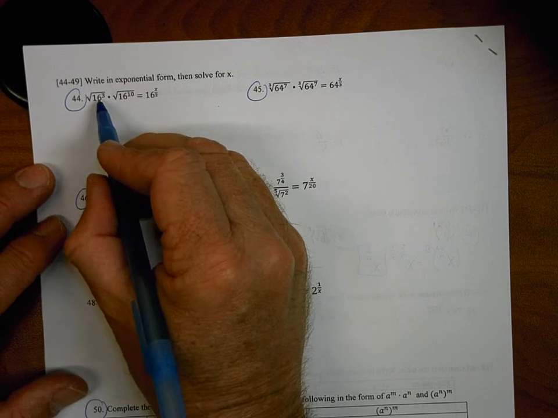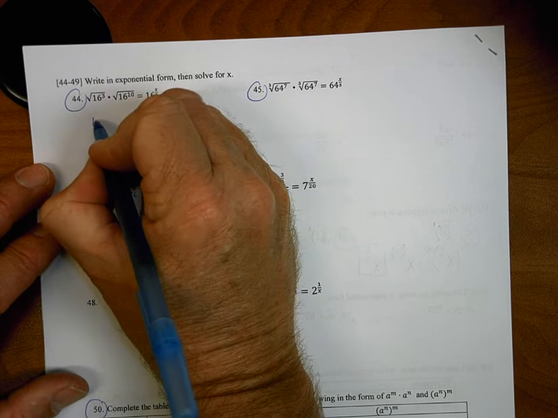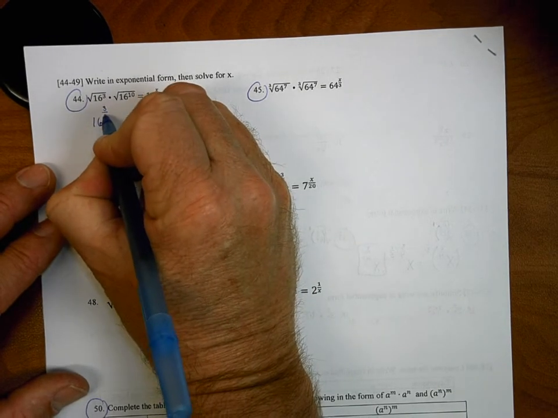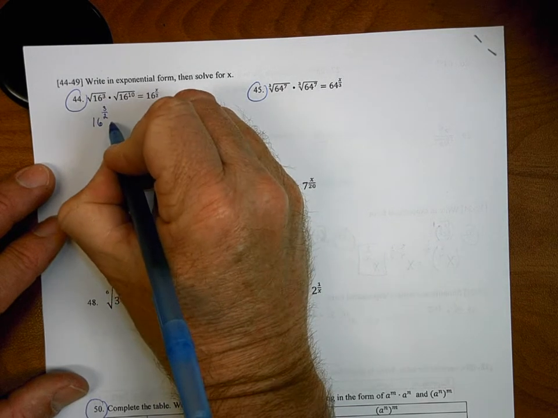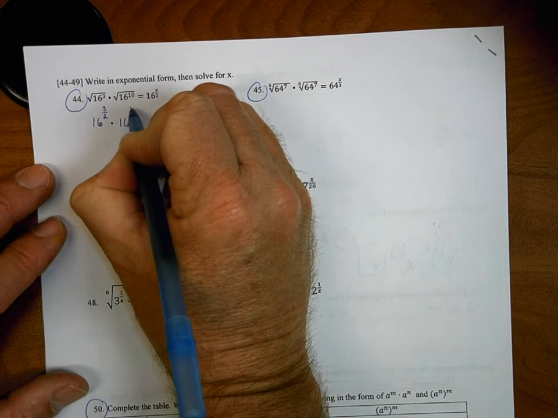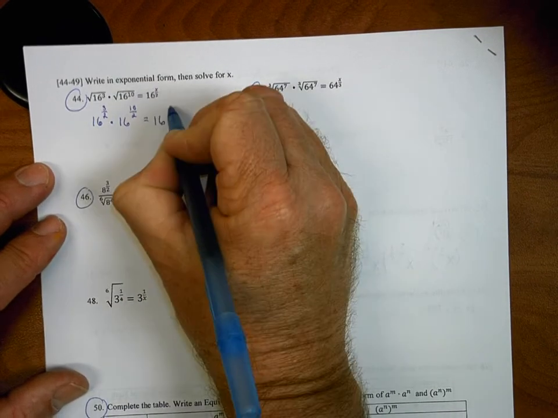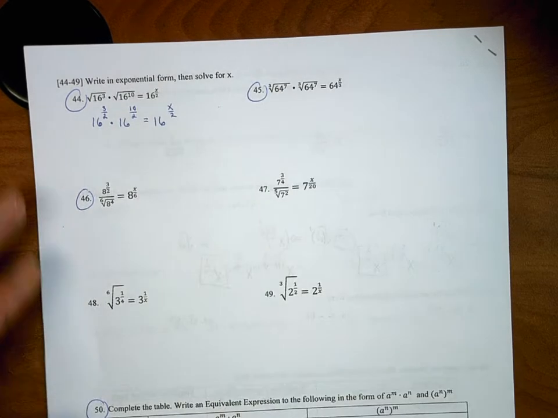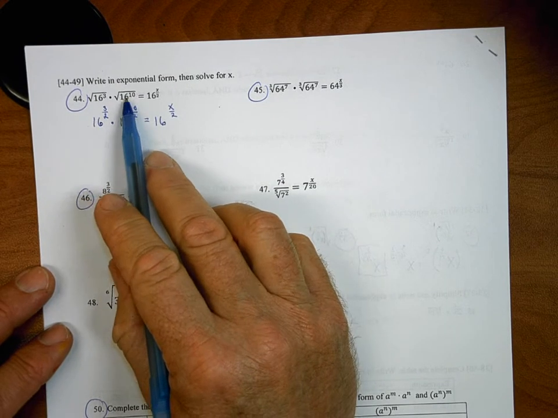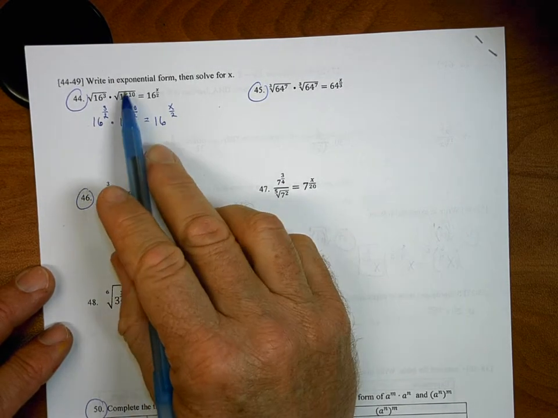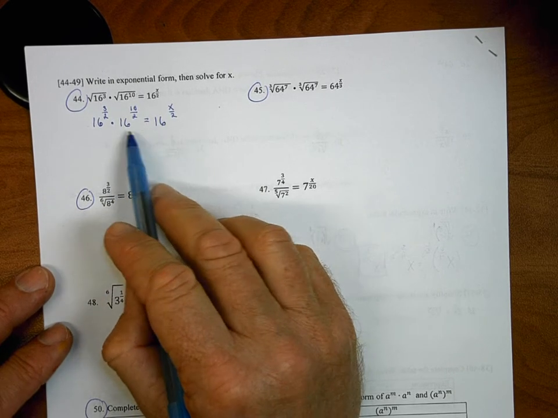So the strategy is, if anything is in radical form, like the radical of 16 to the third, the first thing you want to do is rewrite this in exponential form. That would become 16 to the 3 over 2 exponent times 16 to the 10 over 2 exponent, and that would be equal to 16 to the x over 2 exponent. So whenever you're solving for x, if you have parts of the equation in radical form, move them into exponential form.